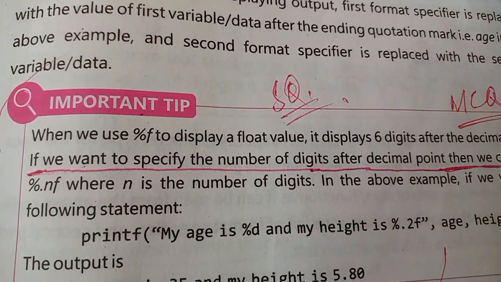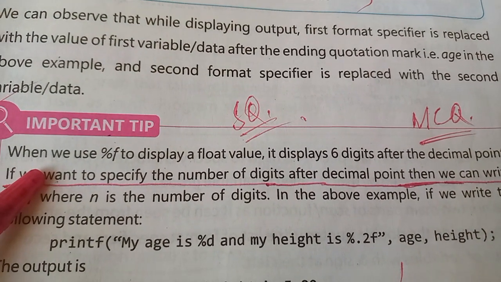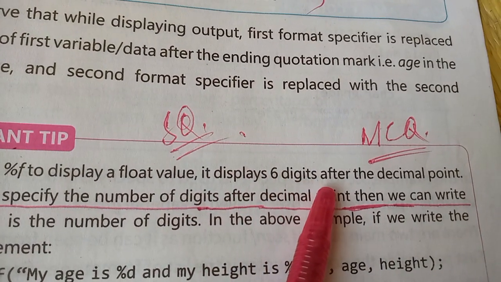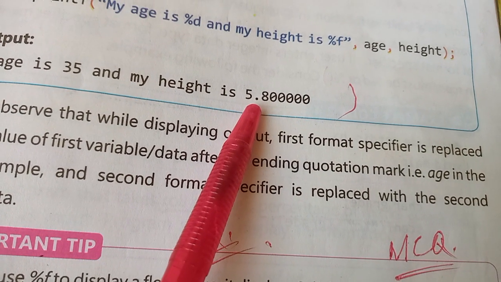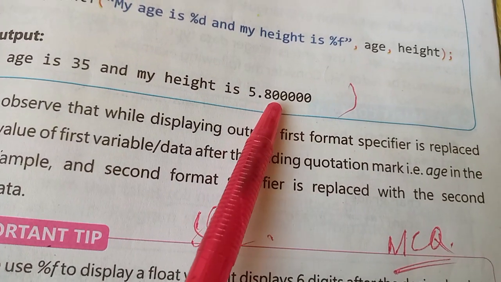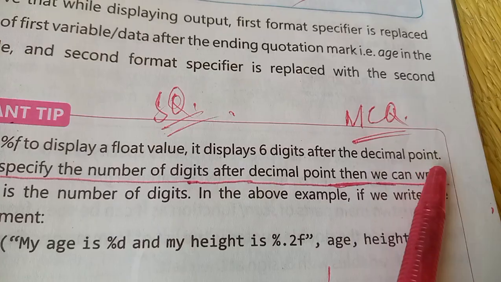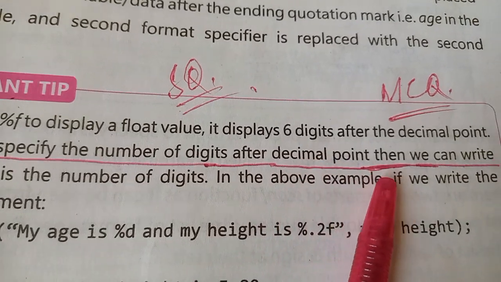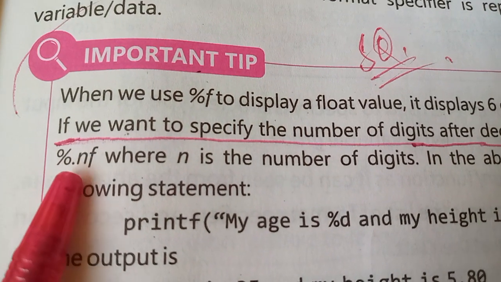After this, the important tip. The information given in the important tip is as follows. When we use percentage f to display a float value, it displays 6 digits after the decimal point, as you can see here. After the decimal point we have only specified 8, but it displays 6 digits after the decimal point. If we want to specify the number of digits after the decimal point, then we can write percentage dot nf.